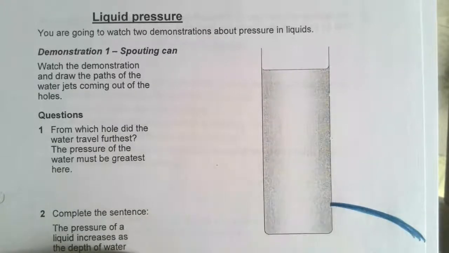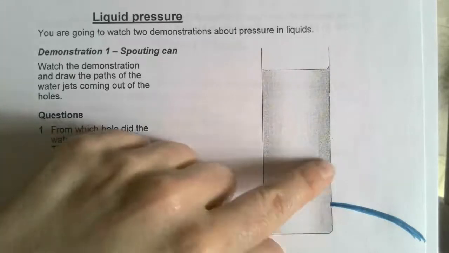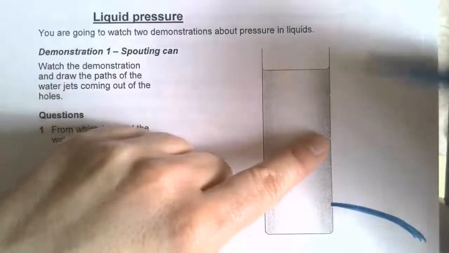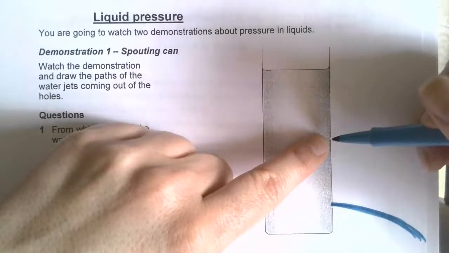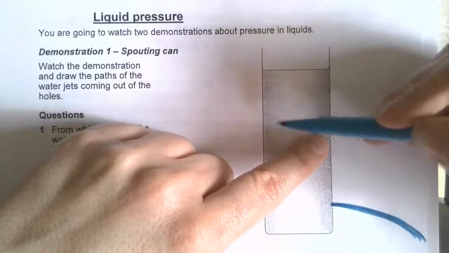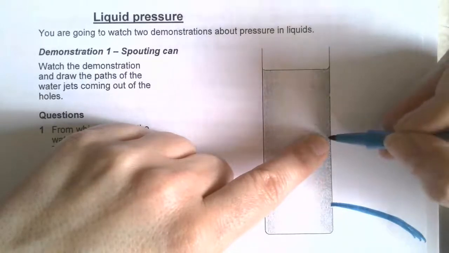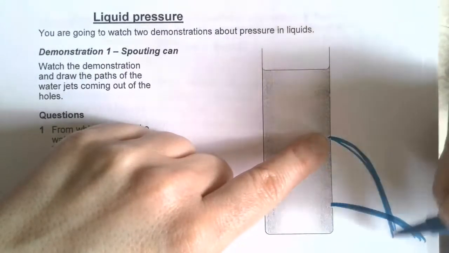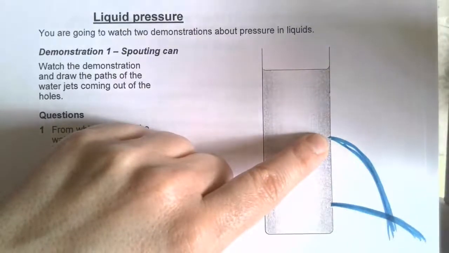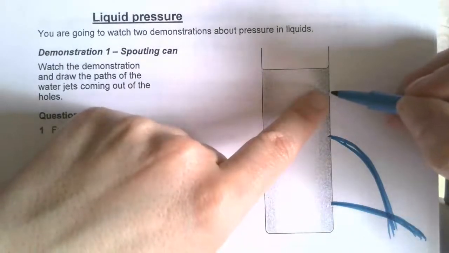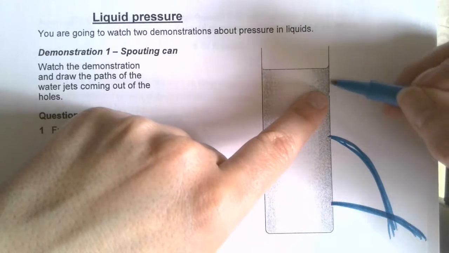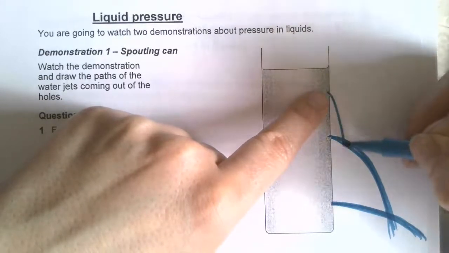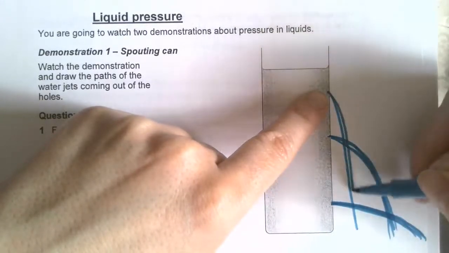It shoots out quite the distance horizontally. The water coming out of this middle one is going to be a bit less than that, because remember it has less water above it, so it's going to do something like that. And the water from this one here, with hardly any weight of water above it, so the pressure is really low, is going to come out something like that.